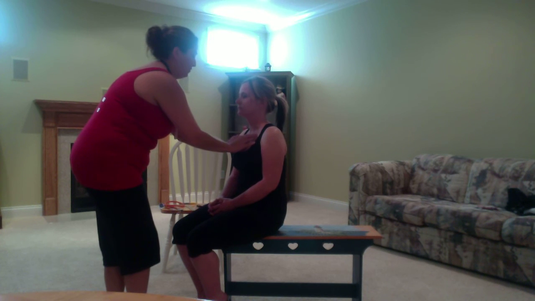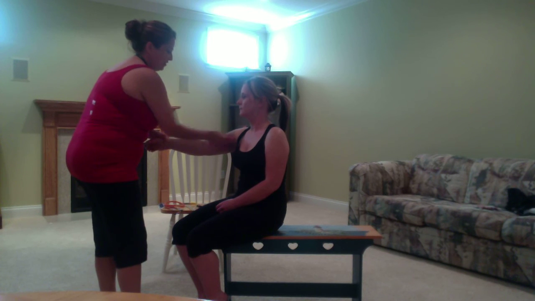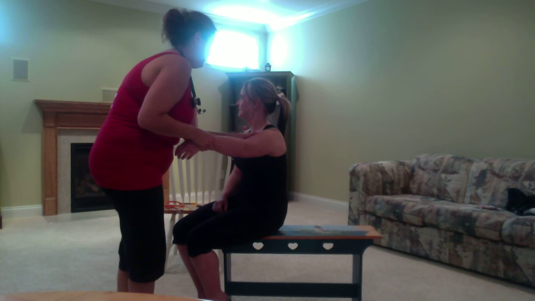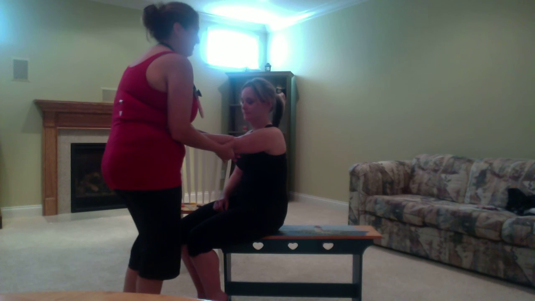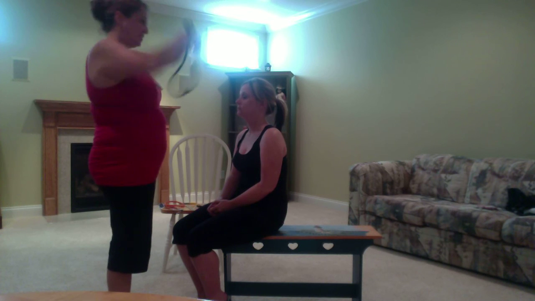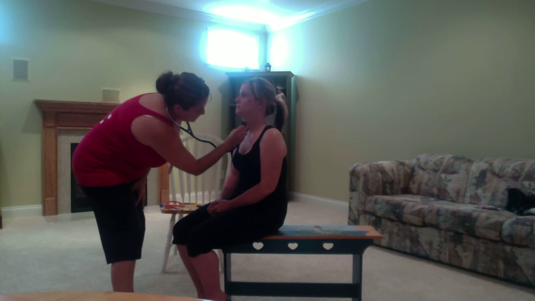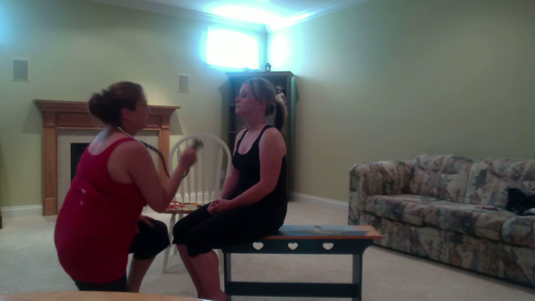Supraclavicular, clavicular, and then I'm going to also go ahead and do the axillary lymph nodes and the epitrochlear lymph nodes. Okay. And then here with the bell of my stethoscope, I'm going to auscultate the carotid and the thyroid for any bruits.